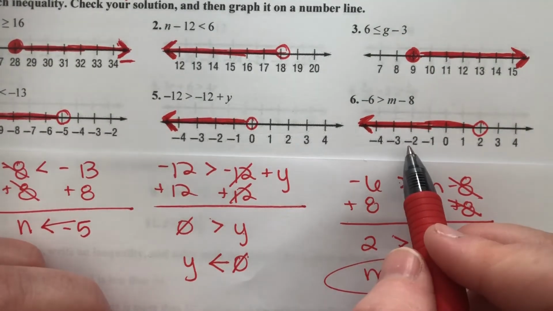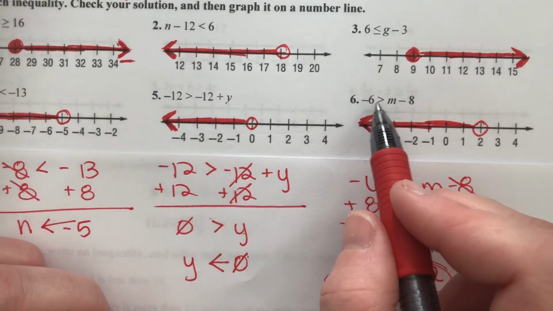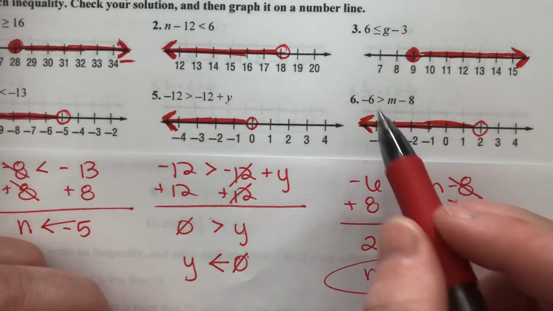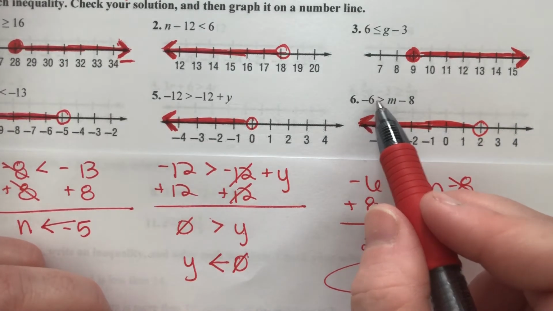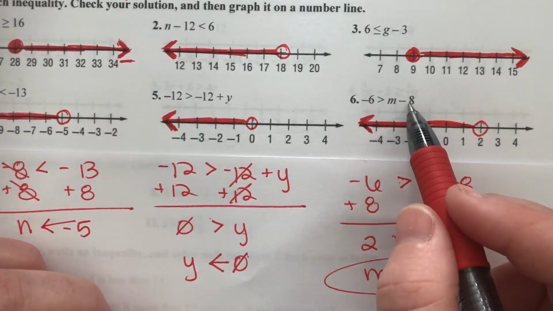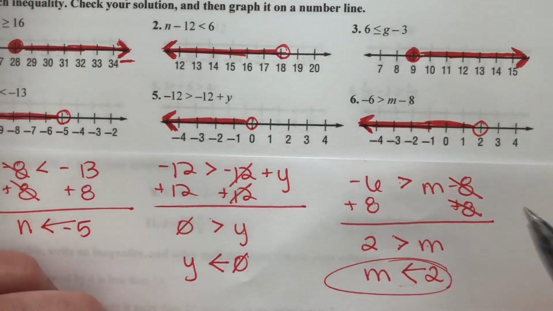Okay, I can pick negative 2 because it's in this shaded area. Negative 6 is greater than negative 2 minus 8. Negative 2 minus 8 is negative 10. So is negative 6 bigger than negative 10? If you're 6 feet down in a hole and somebody else is 10 feet down in a hole, who's higher up? Person that's 6 feet down in a hole, right? So that is a true statement.